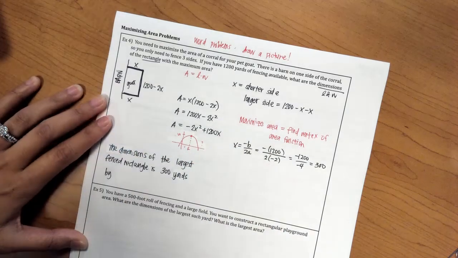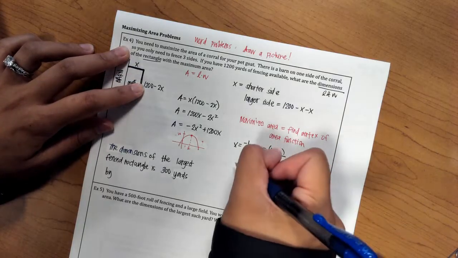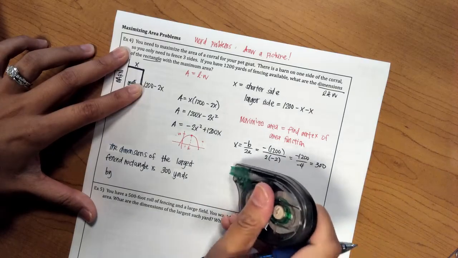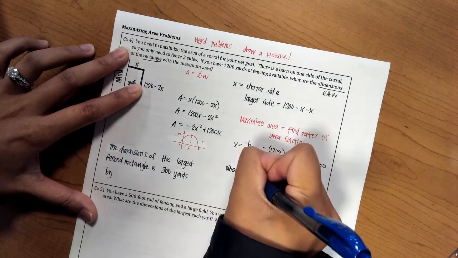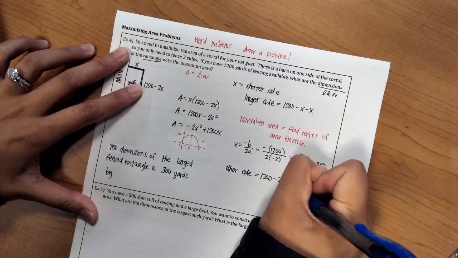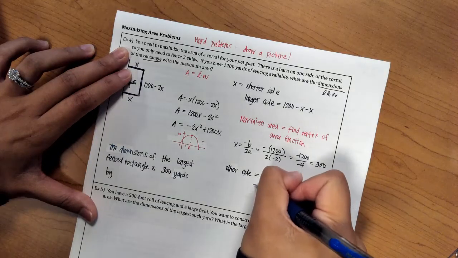By, and now we need to find the other one, which is pretty straightforward, because if this is x, then I know that the other side equals 1200 minus 2x. I'm not calling it length or width since those are interchangeable.